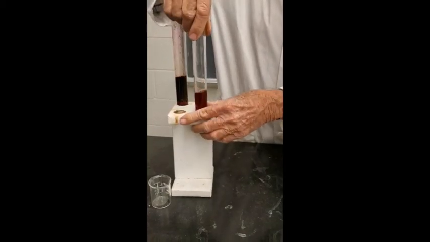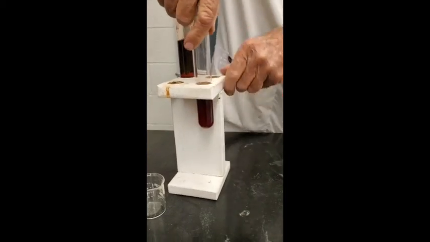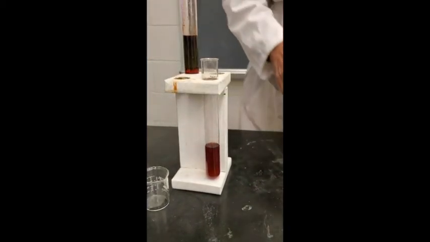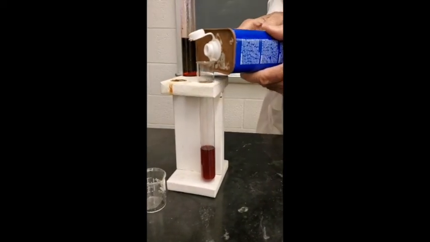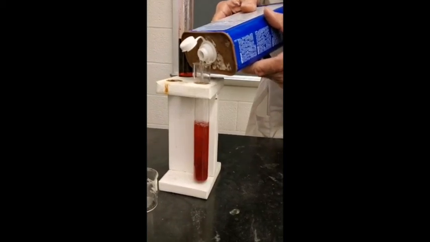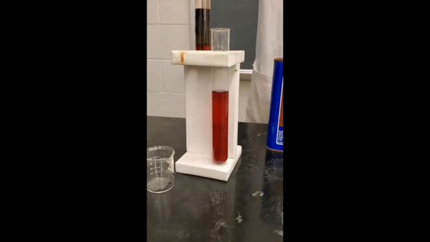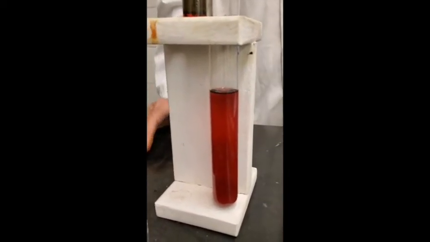Just a second here. I'm going to add some of the hydrocarbon mixture and see if it dilutes it so you can see it better. You see the color better? Yeah, you can see it better. Okay, that should be good enough.